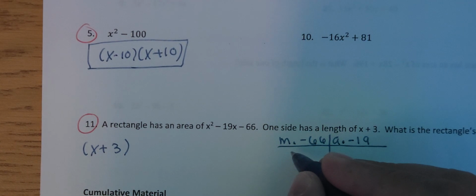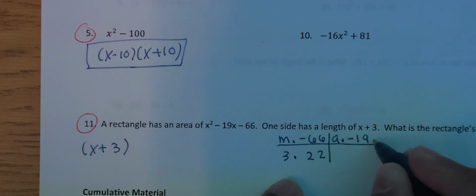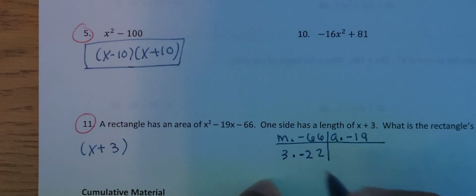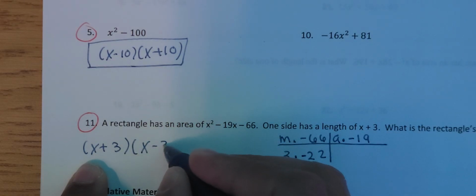Those multiples are 3 times 22. But when we add them, we need negative 19, which means that 22 has to be negative, and when we multiply them, we get negative 66. We have the x plus 3 already, so the other is x minus 22.